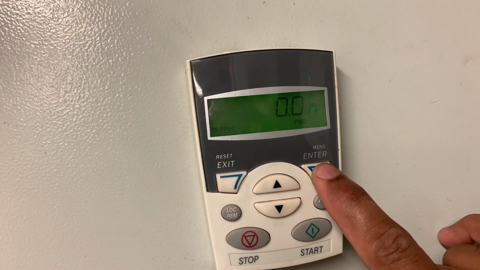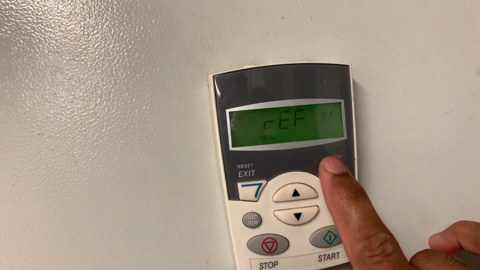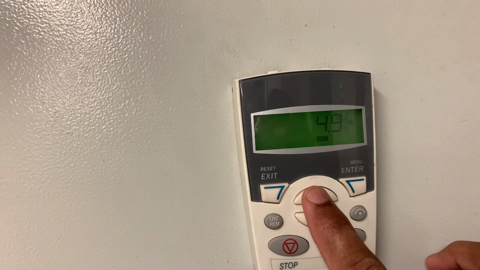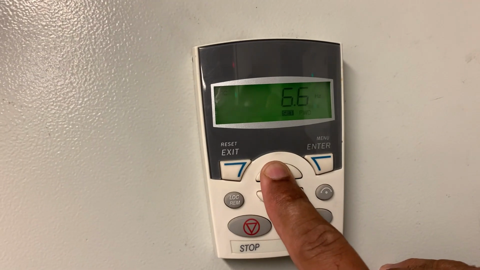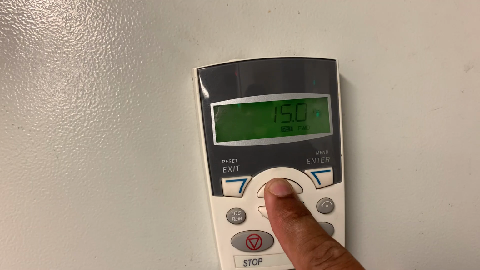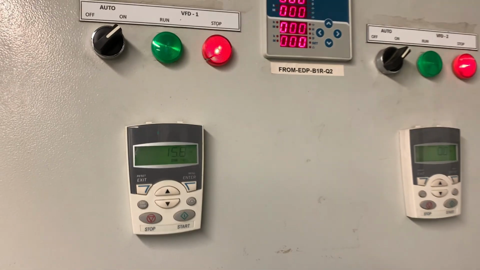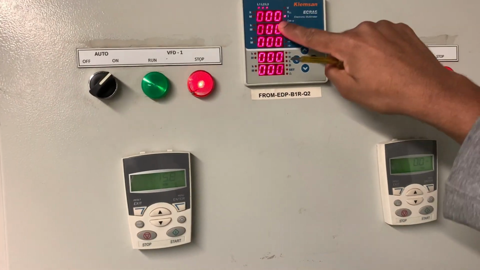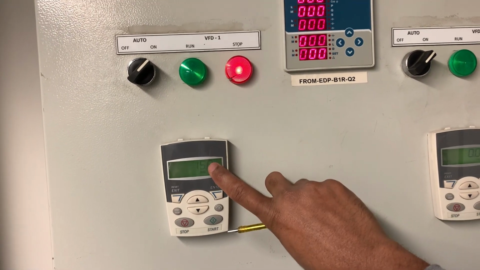Now I will just press enter and go to reference mode, REF, and press enter. From here you can change the value, the frequency. Output frequency means how much speed you want to run your motor. So I'll make it 15. As you can see in the meter itself, we have 0 now, which means all the currents are 0. Each phase has 0 because the motor is off. Now I change to 15 Hz.